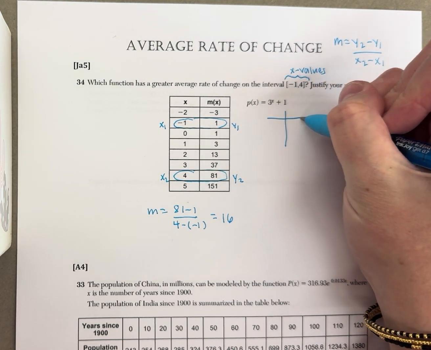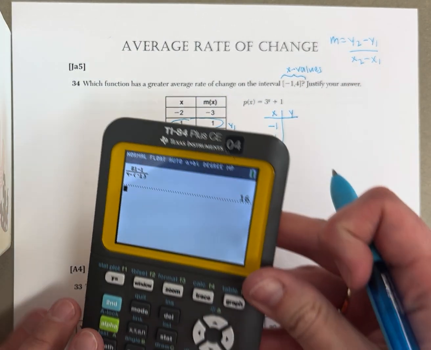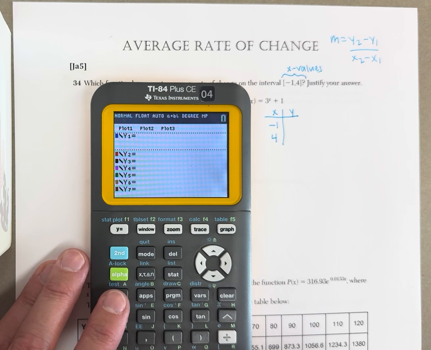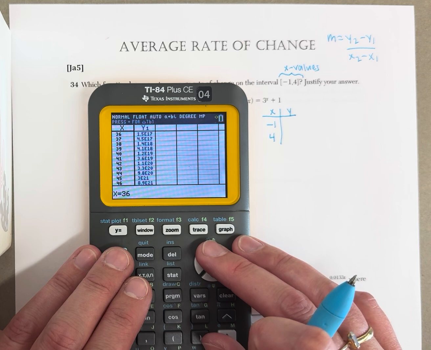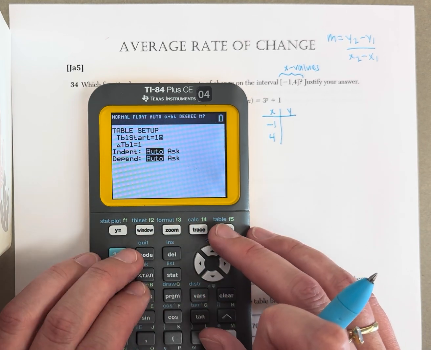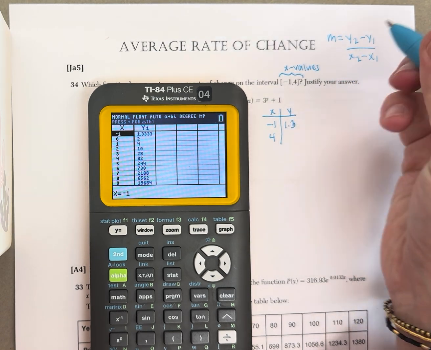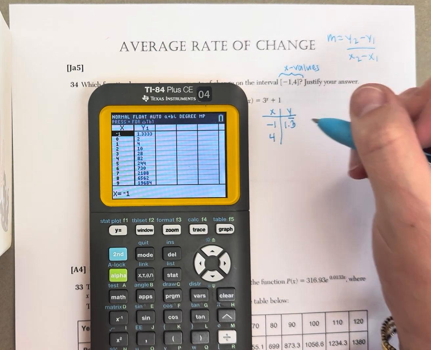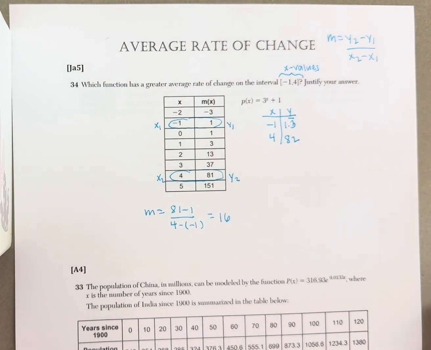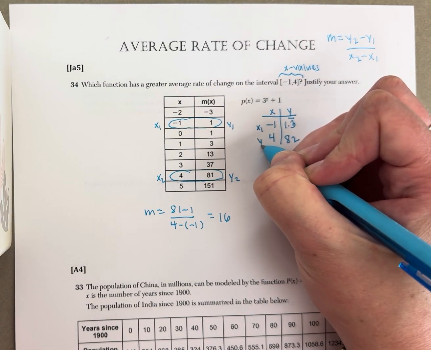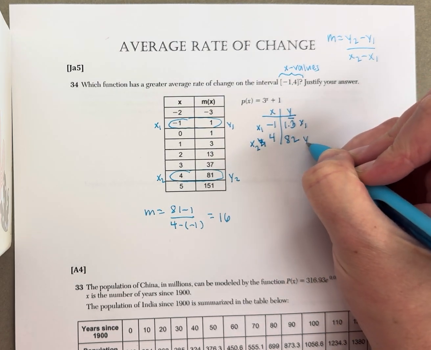So I don't know what's happening at -1 and 4. So I'm gonna use the table on my calculator to figure this out. Go to y equals 3 raised to the x plus 1. I have like 1.3, and then I also have 4 is at 82. So I'm going to do the slope with these. Here's x1, y1, x2, y2.